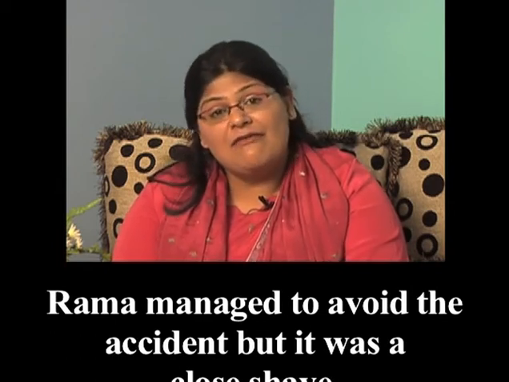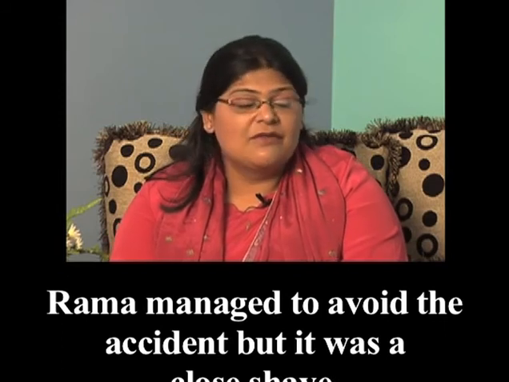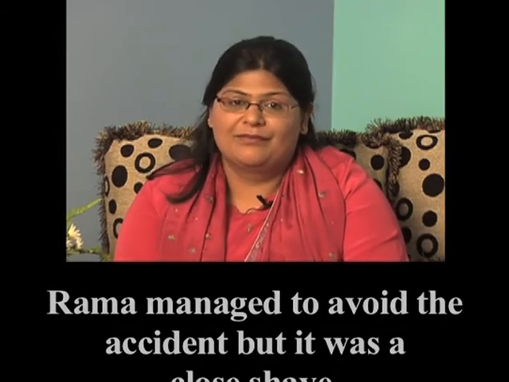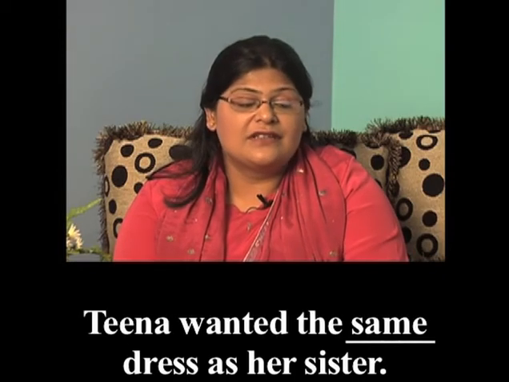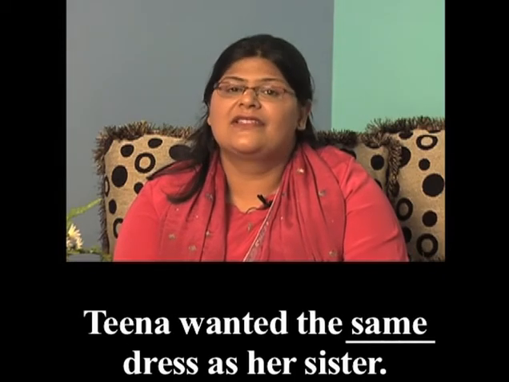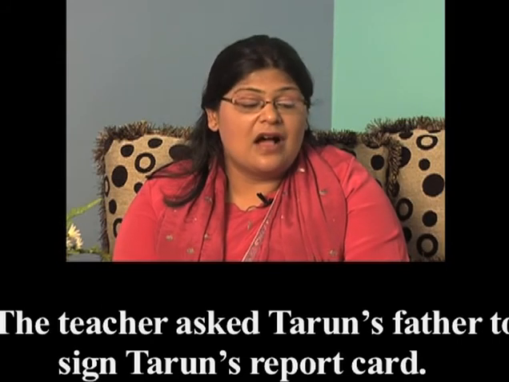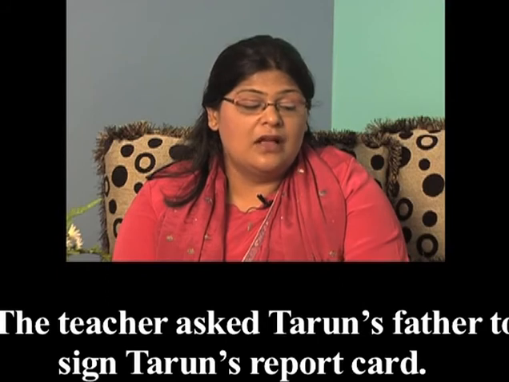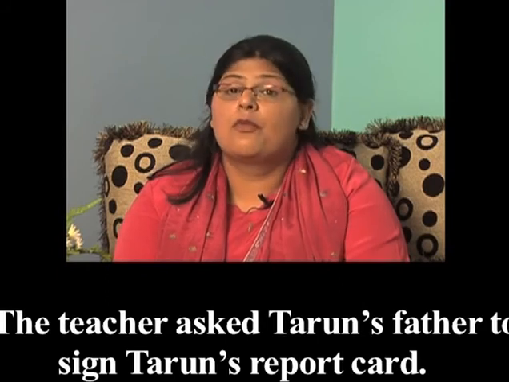A close shave? Something which is very close. Next, Tina wanted the same dress as her sister. Next, the teacher asked Tarun's father to sign Tarun's report card.